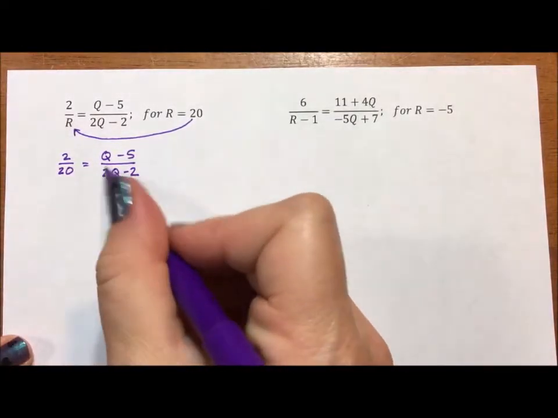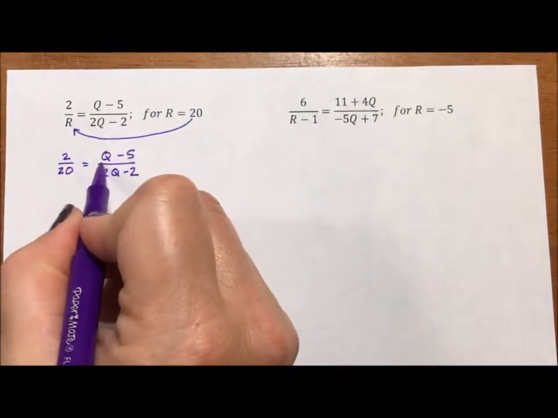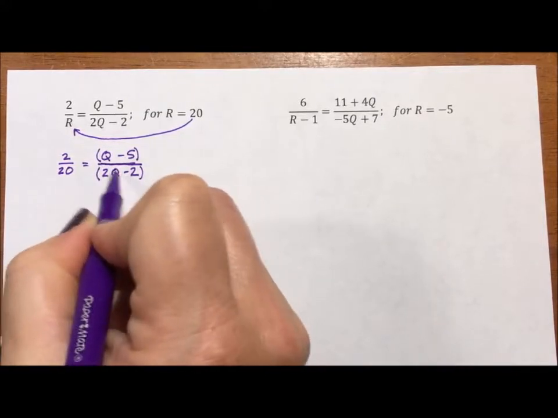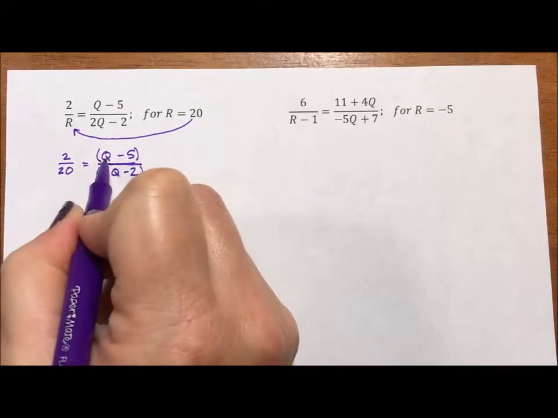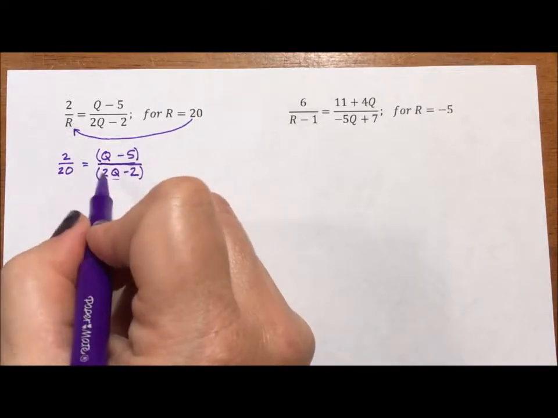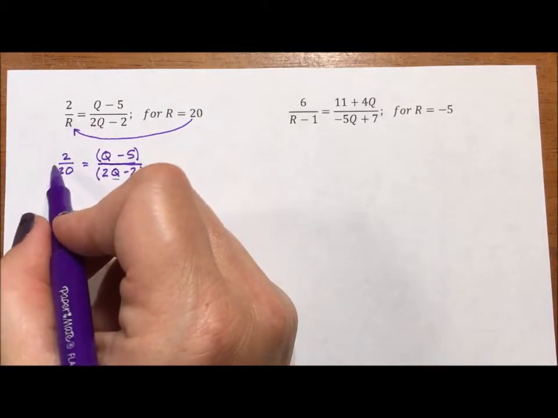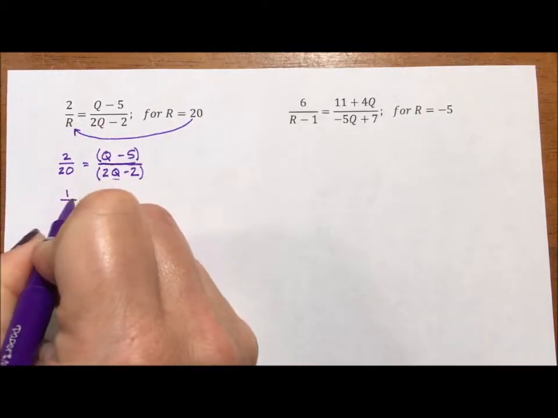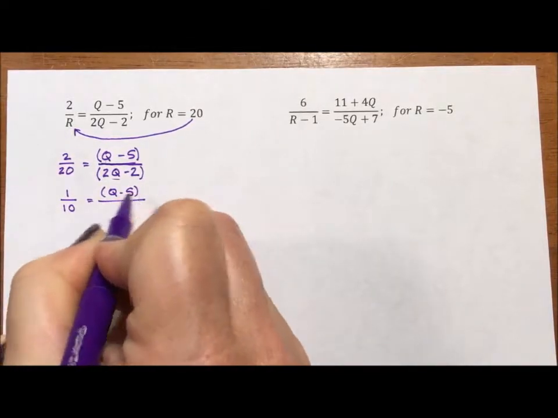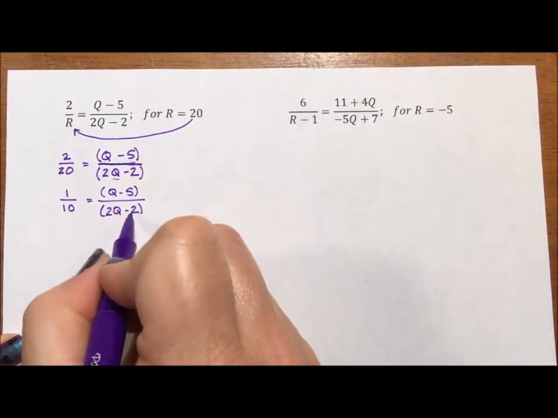So what often happens is students want to do some division here, but order of operation, there's implied parentheses here, tells us that we have to do the addition and subtraction before we divide, and since we don't know what Q is and we can't subtract, this is actually a reduced fraction and we cannot go further. This can be reduced. We could take a 2 out of top and bottom, so that leaves me with 1 over 10 equals (Q minus 5) over (2Q minus 2). I'm leaving the parentheses around to remember that this is a single digit.